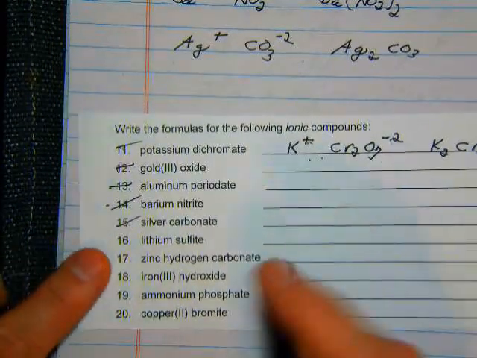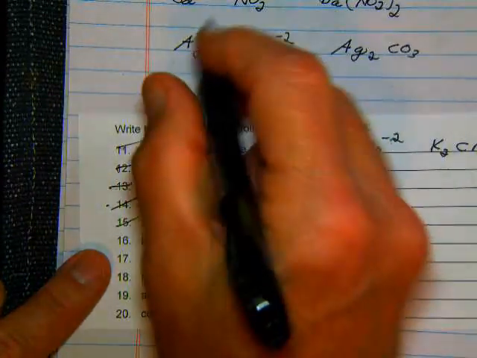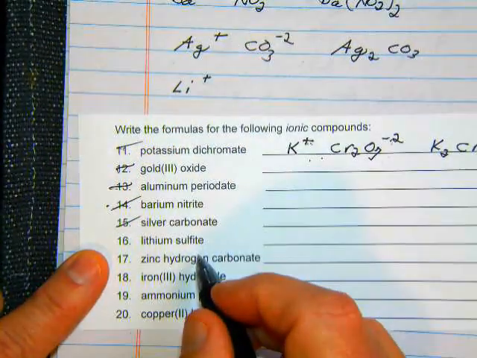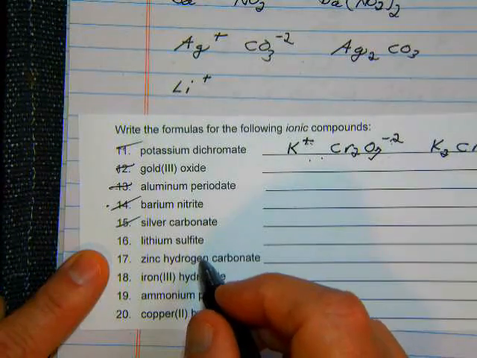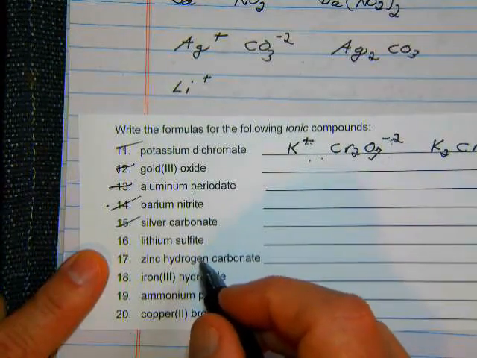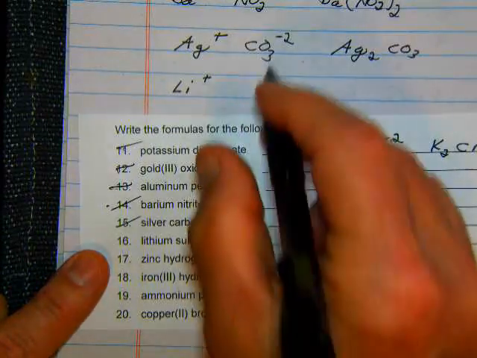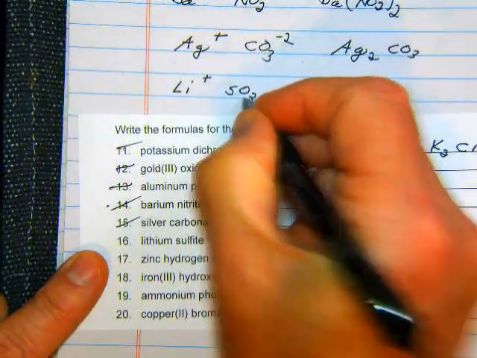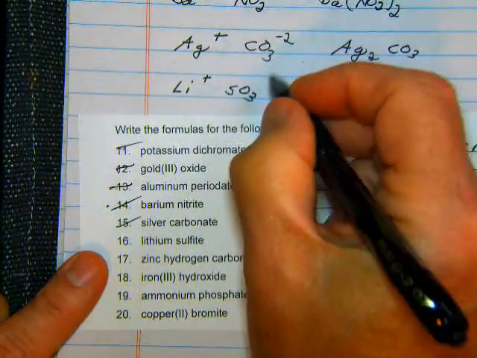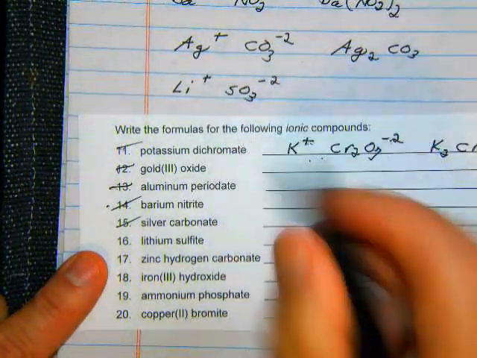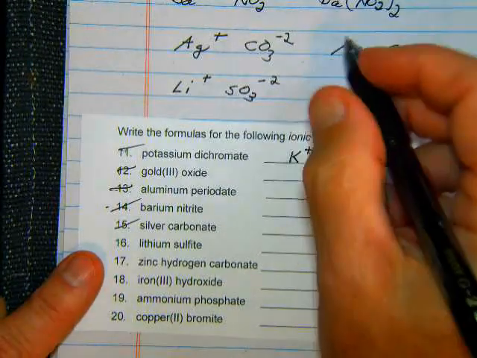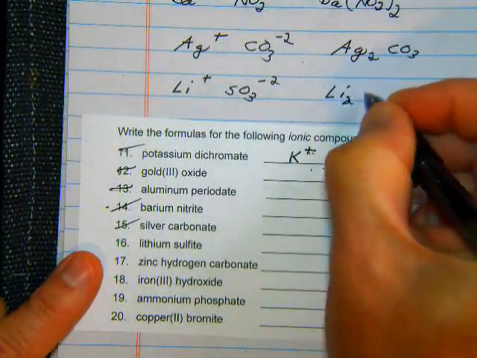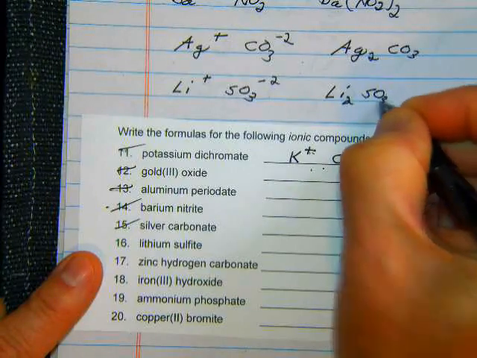Lithium is Li with a +1 charge. And then sulfite. Sulfite would be the polyatomic ion SO3, and that has a -2 charge. So if we do the crisscross, we end up with Li2SO3, lithium sulfite.